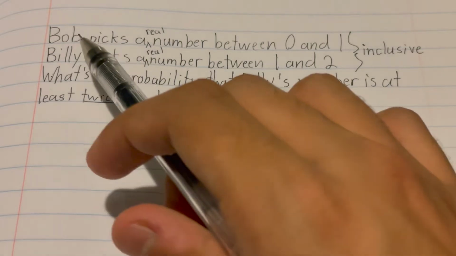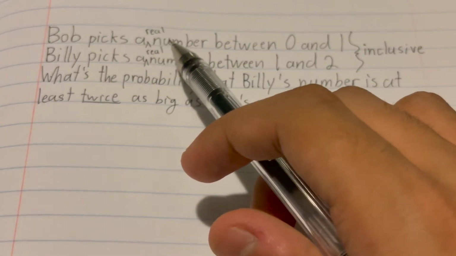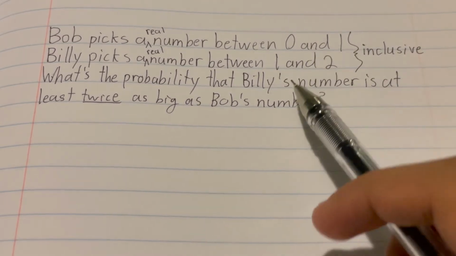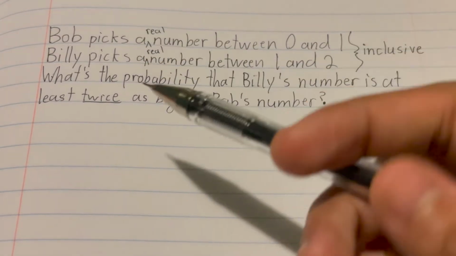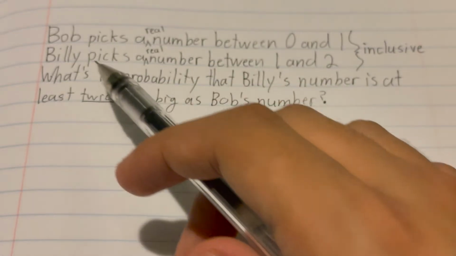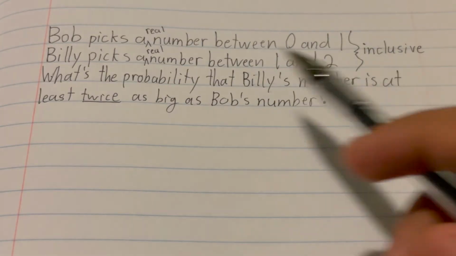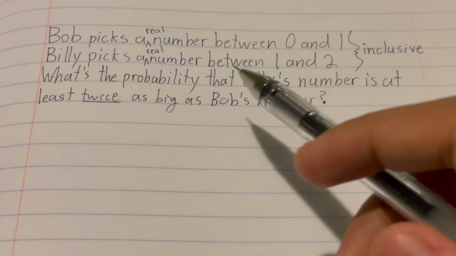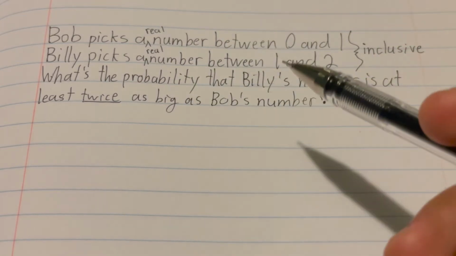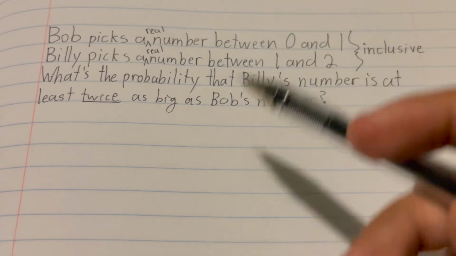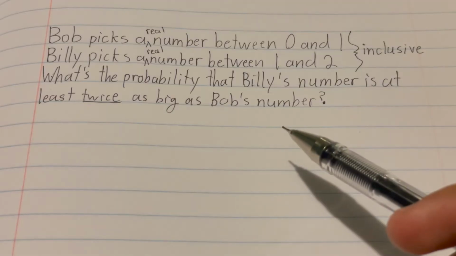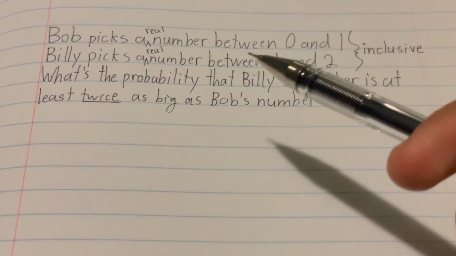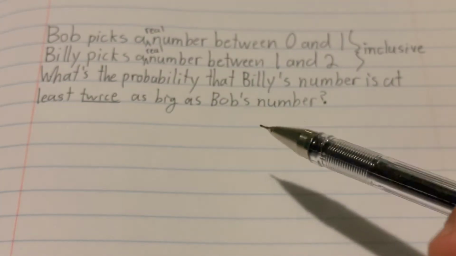However, notice that Bob and Billy can pick any single real number between certain intervals, in this case 0 and 1, and 1 and 2. That means there are going to be an infinite number of cases here. Bob could pick 0.1735, Billy could pick 1.1792. As you can see, there's no finite amount of cases between two certain picks between these two people. So when you have a probability question like this where there are an infinite number of cases, one thing you can do is use geometric probability.